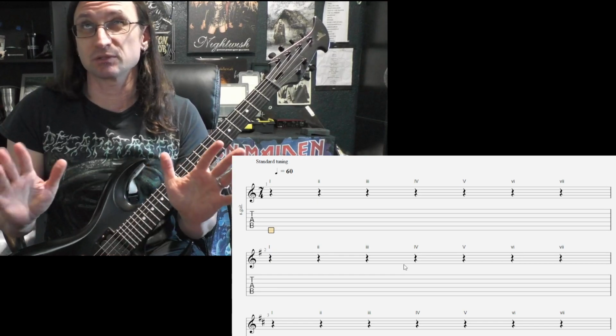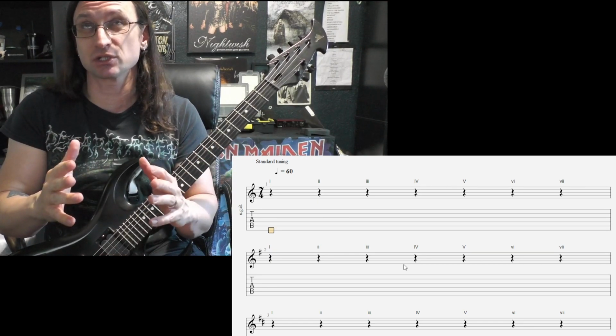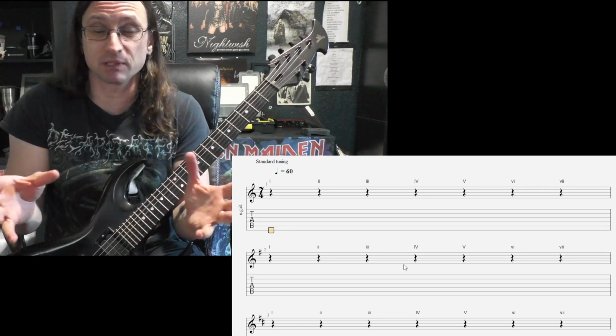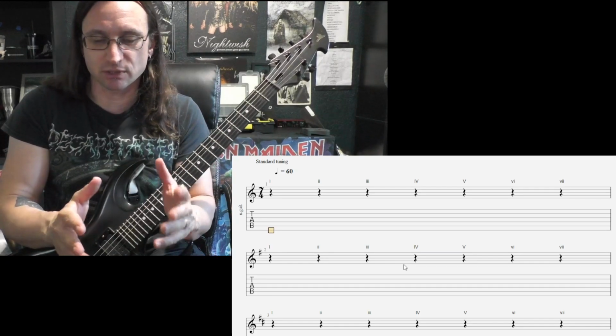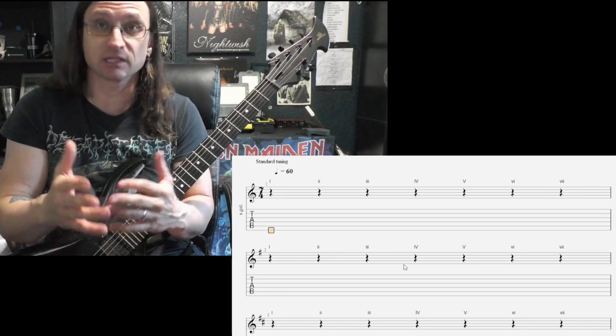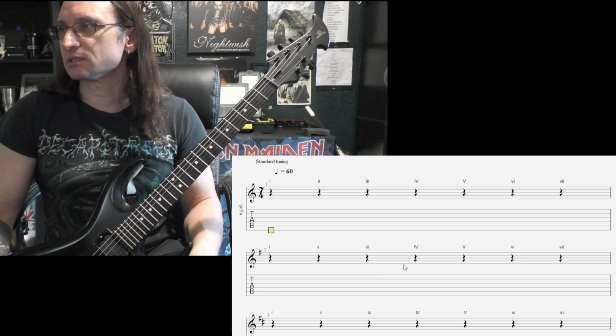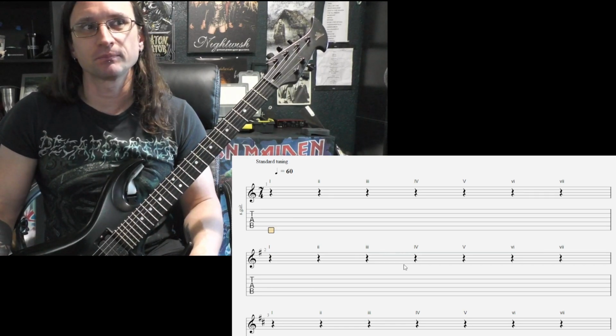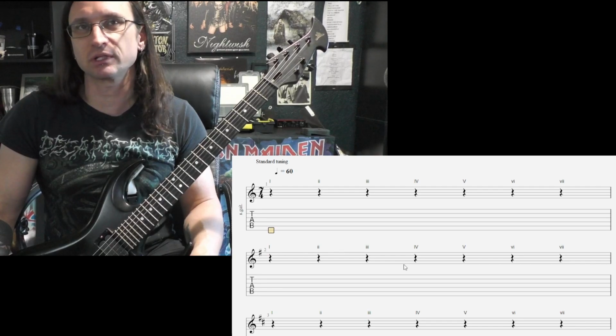So yeah, that's basically it. An E sharp diminished chord, the way it has to be written out in key, will auto generate to an F diminished instead of the E sharp diminished, because that's how Guitar Pro is programmed. So, hopefully that makes sense.